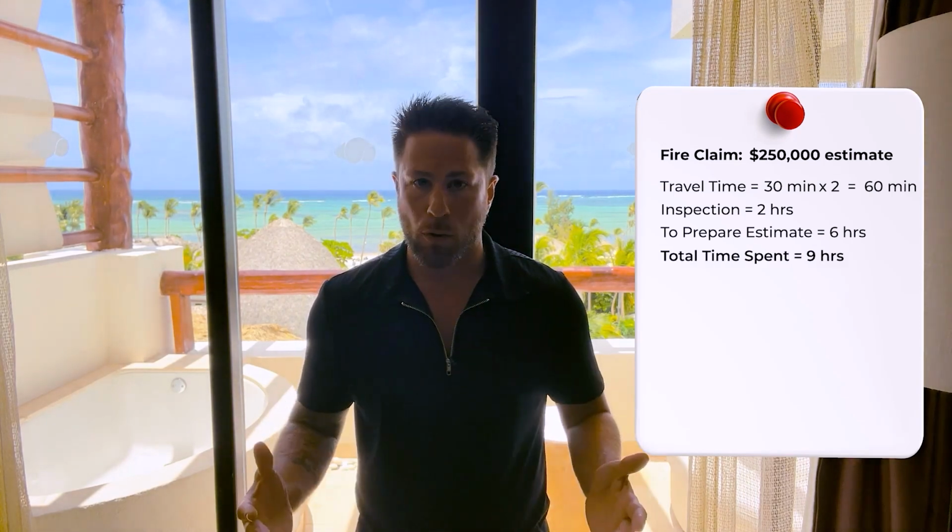Now let's move on to the fire claim. If you remember, it was 30 minutes away from the last claim, so about another hour's worth of driving round trip. But here, Jeremy from Winter Garden writes a $250,000 estimate to rebuild this house. Because the estimate's over $100,000, this one's going to be billed at an industry average 2.5% of the gross loss. Jeremy's trained in handling these types of claims, so the inspection takes about 2 hours and another 6 hours to prepare his $250,000 estimate and report, so a total of 9 hours.